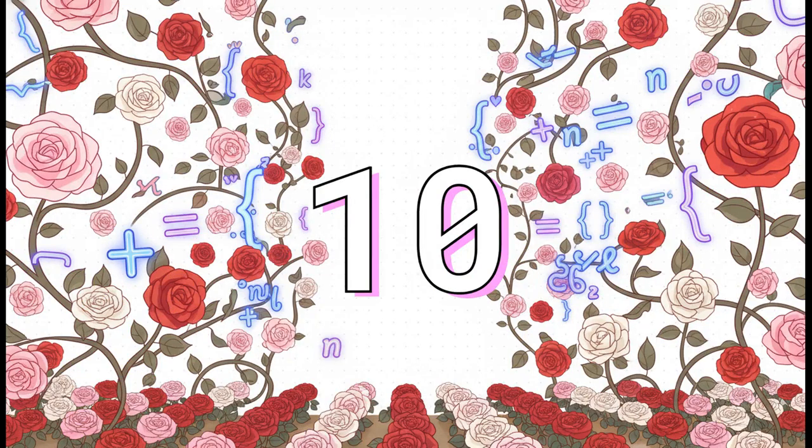So, we just plug those values into our formula. 5 equals 23 plus (n minus 1) times negative 2. And when we solve that equation for n, we get our answer. There are exactly 10 rows of roses in that flower bed.